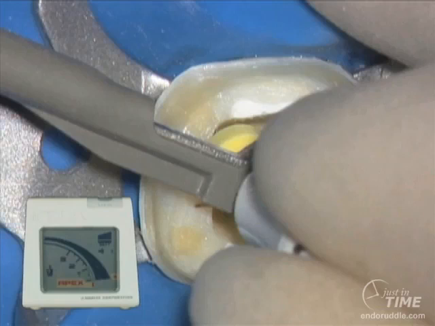I'm not working 1 millimeter short or 1/2 millimeter short. I'm actually working to the apex, which means you'll get an audible noise and you'll also get a light flashing. So 3 things will confirm you're where you want to be: the digital readout, the audible beeps, and the lights flashing. Now, how do you know if the apex locator is telling you the truth?